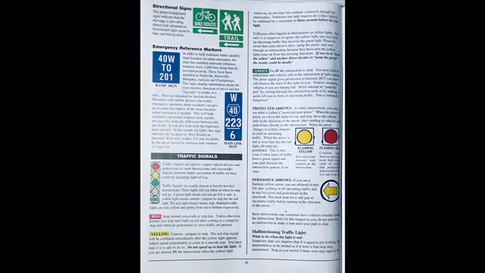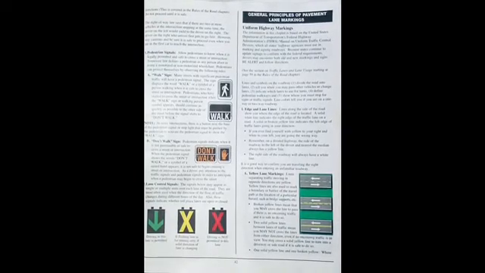Malfunctioning traffic light. What to do when the light is out. Tennessee state law requires that if a signal is not working, the intersection is to be treated as if it was a four-way stop intersection. Stop as you would if there were stop signs in all directions. This is covered in the Rules of the Road chapter. Do not proceed until it is safe.